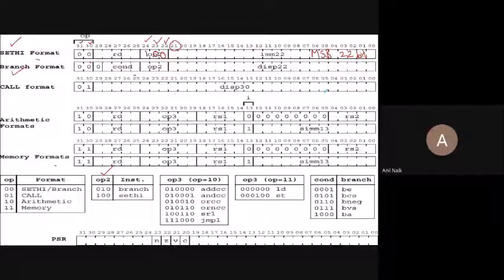All the registers, %R0 to %R31, a total of 32 registers, we represent in 5 bits.